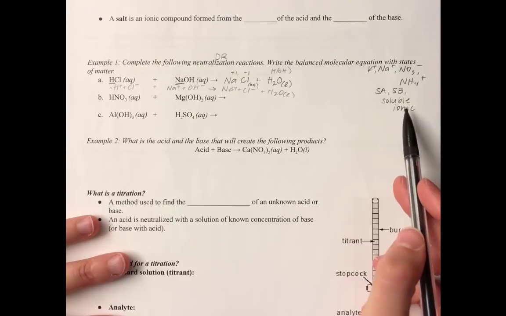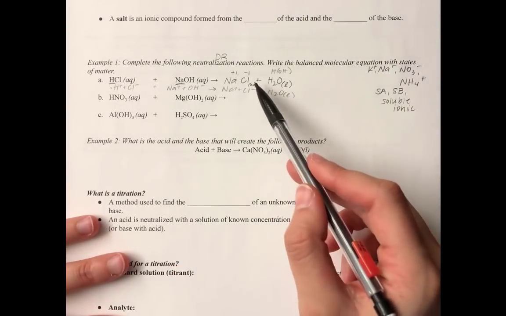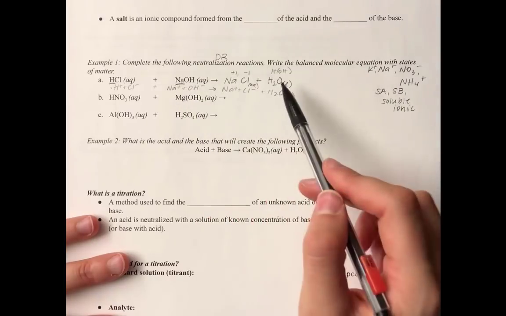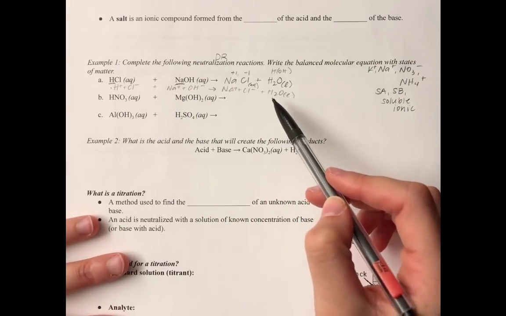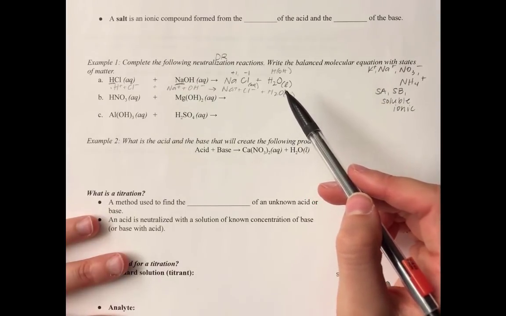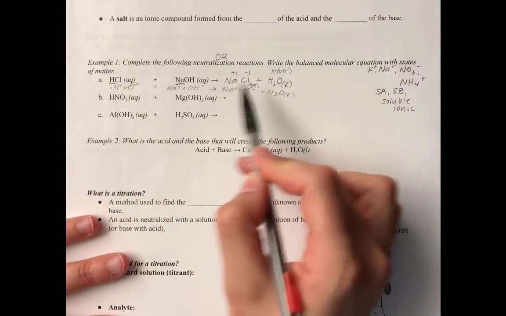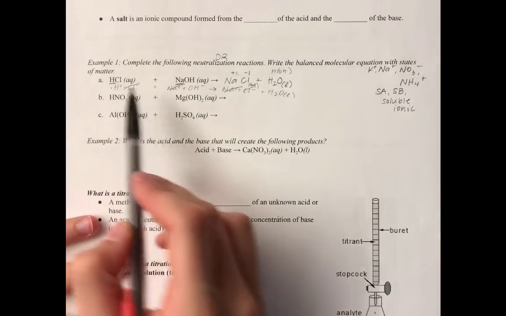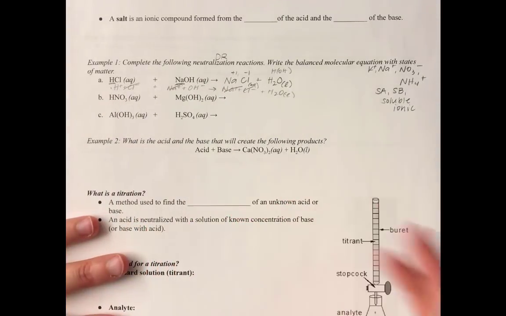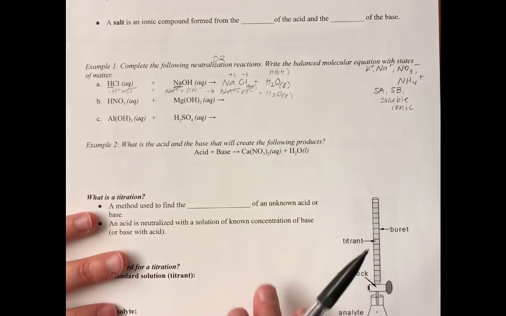NaCl is a soluble ionic salt, breaks up completely. The only state of matter that you can break up is aqueous, so solids, liquids, and gases always stay together. Here's my complete ionic. What would I have to do to make it net ionic? Cross out your spectators, so Cl minus, Na plus. So my net ionic equation for this is H plus OH minus yields H2O. So I have H plus aqueous, OH minus aqueous yields H2O liquid.